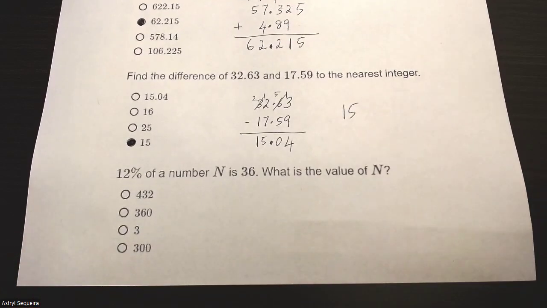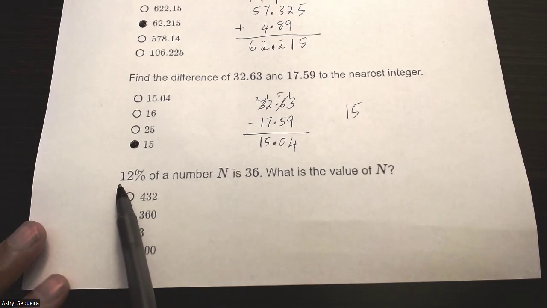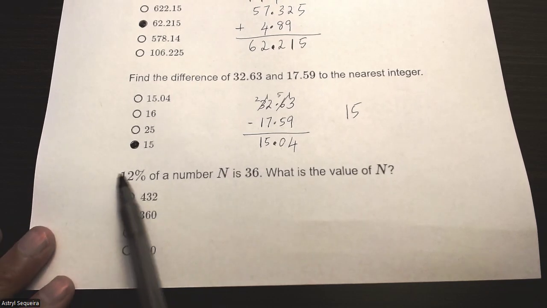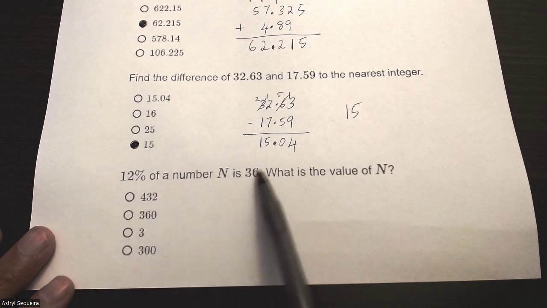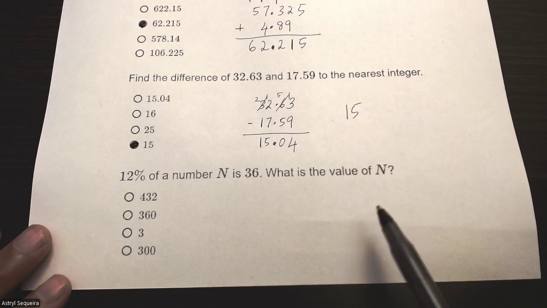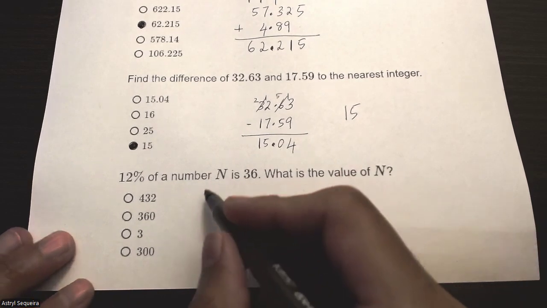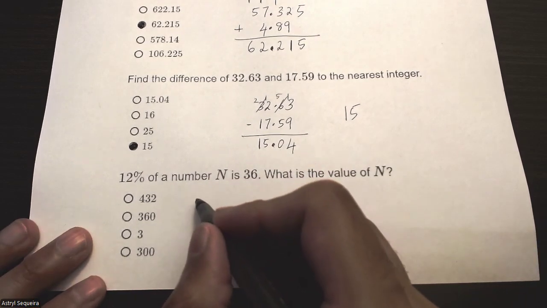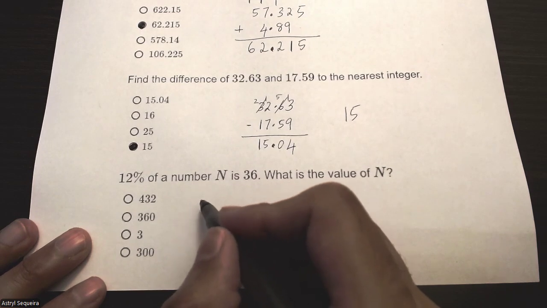Next one here, 12% of a number n is 36. What is the value of n? So there's a couple of different ways you can do this question. You can either convert this straight from this word expression into an equation, which is the easy way to do it, but I'm going to do it using the percent formula.